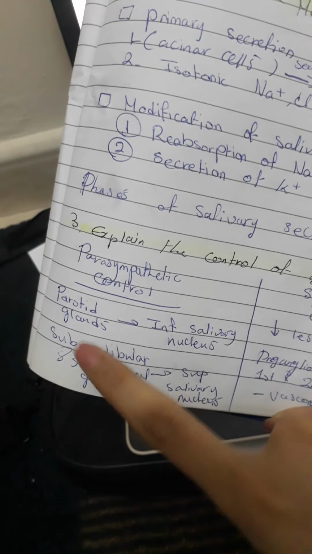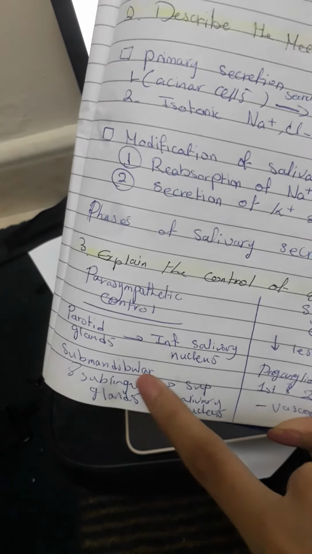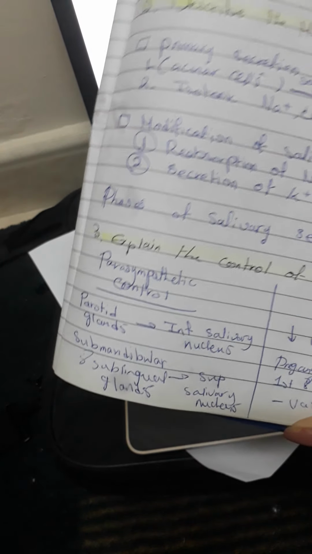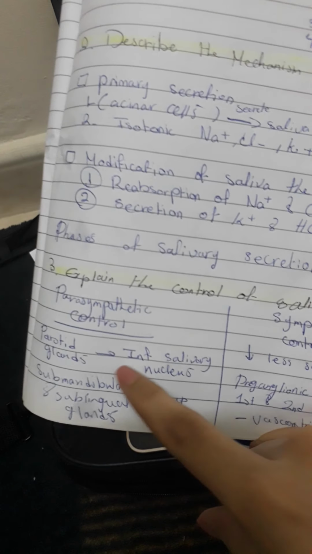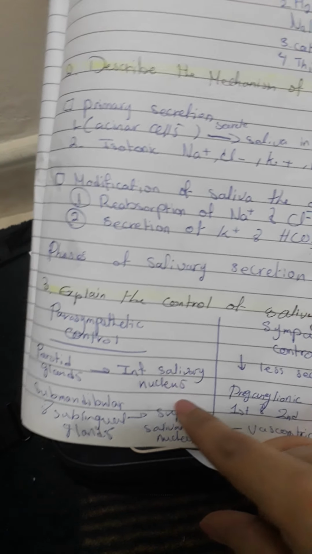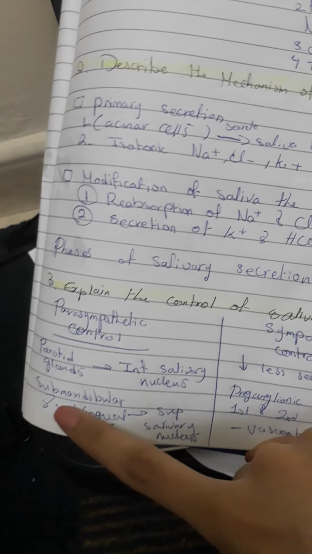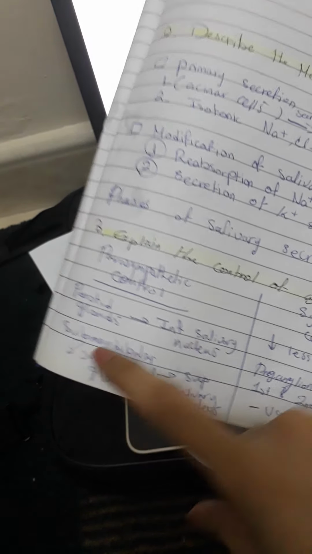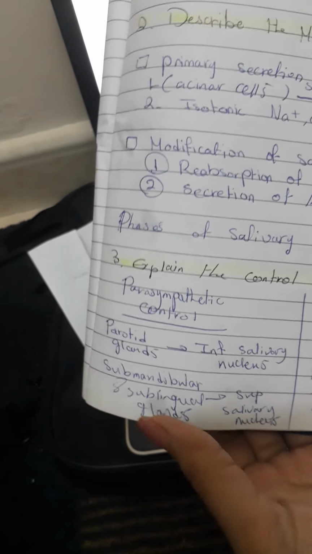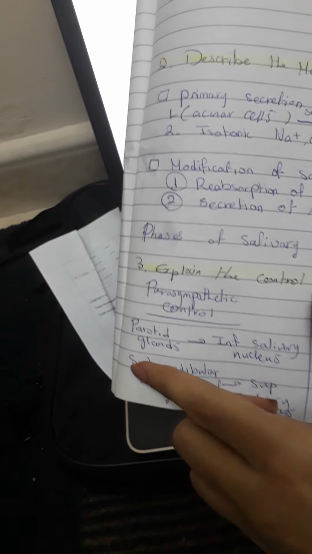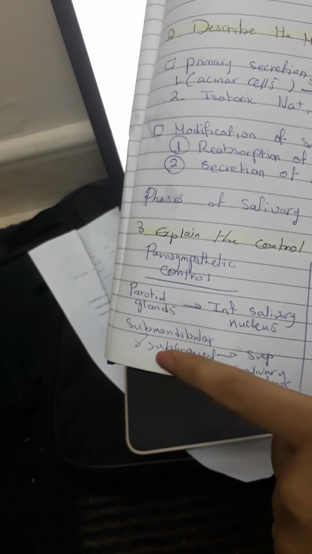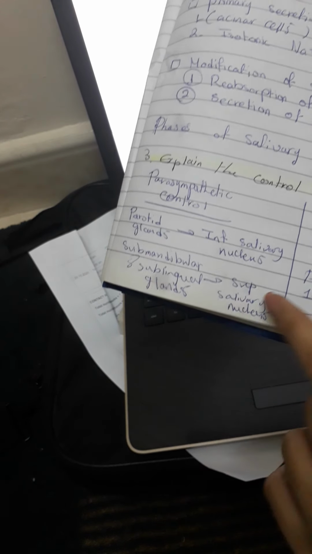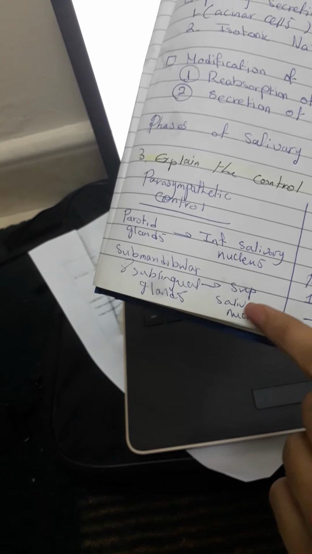We have the parotid glands and the submandibular and sublingual glands. The parotid gland is supplied by the inferior salivary nucleus. Submandibular, as its name suggests, so we can remember, and sublingual are supplied by the superior salivary nucleus.